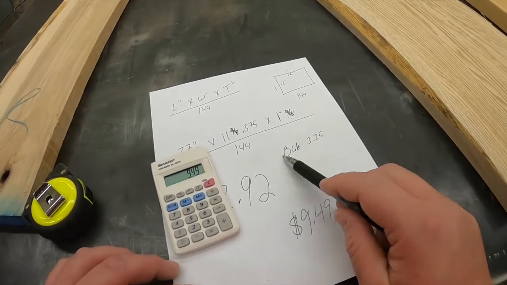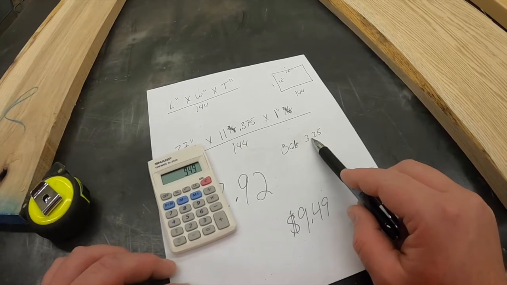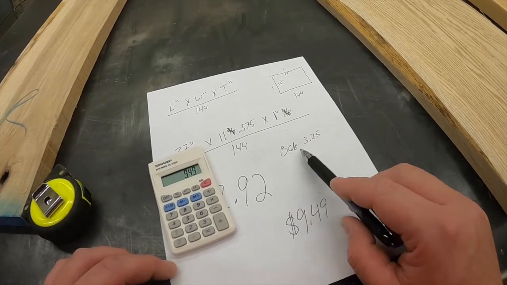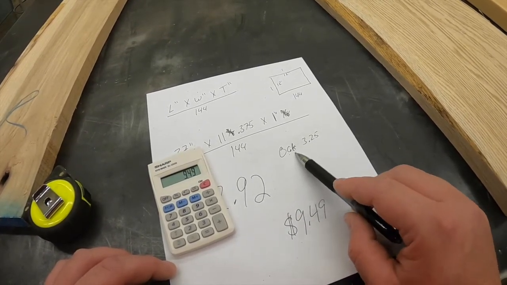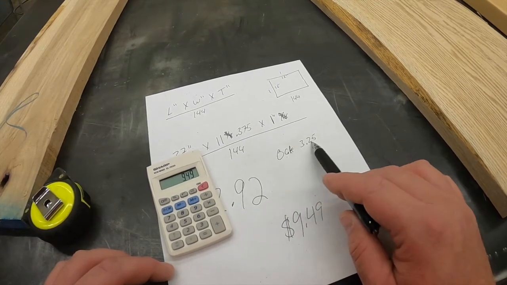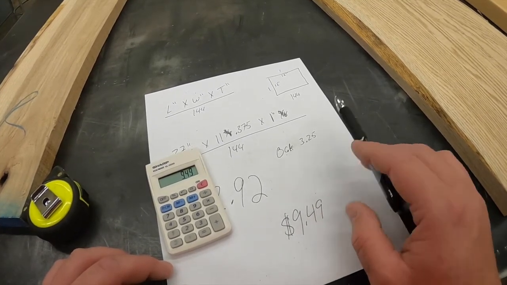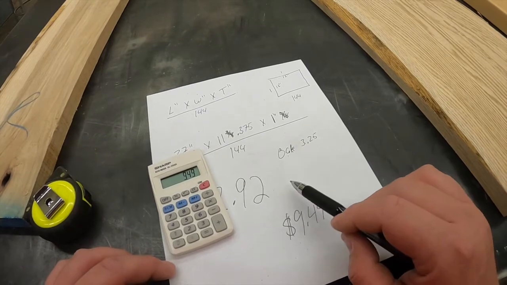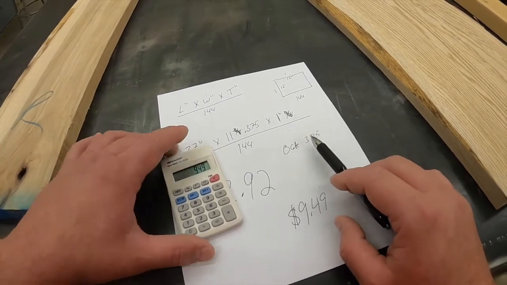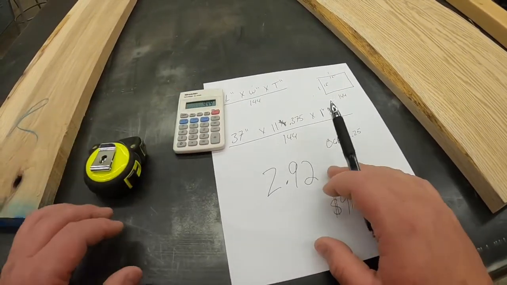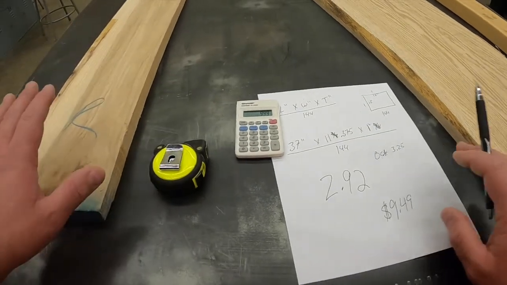Now, you have to remember that oak does not always stay at one price. Just like any other commodity, it fluctuates, goes up and down depending on markets. So today it might be $3.25. Next week it could be $4.25. It could change.